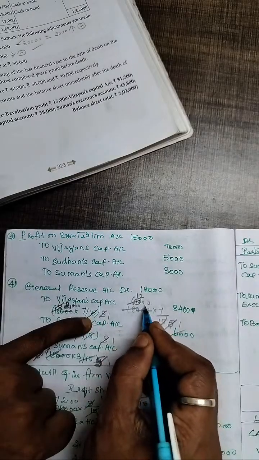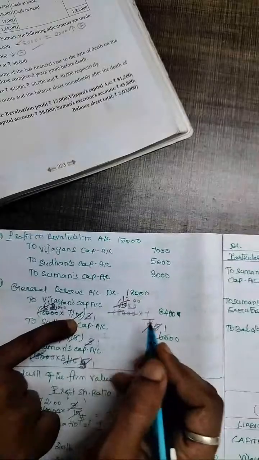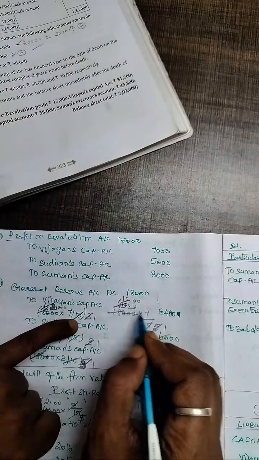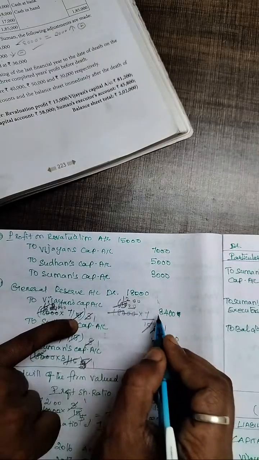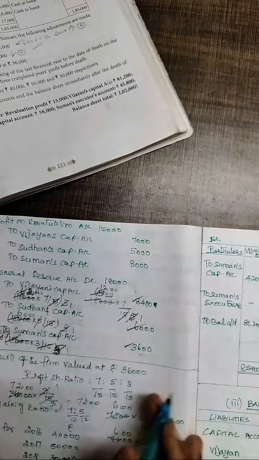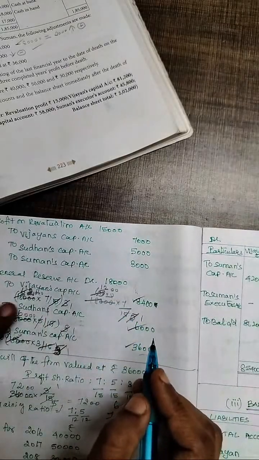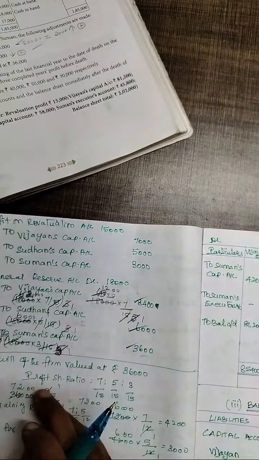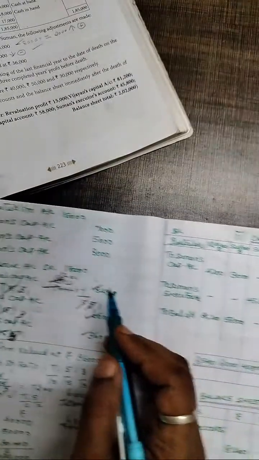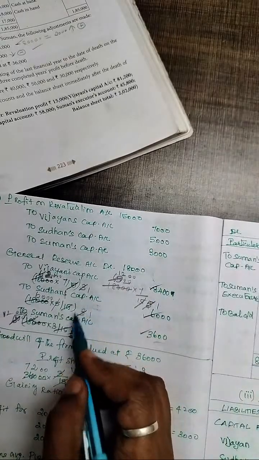2 5s are 10, 2 zeros to be added here. Then 7 2s are 14, remaining 1. 7 1s are 7 plus 1, 8. 8,400 rupees. Got it? So general reserve is to be converted into respective partners' capital accounts with their profit sharing ratio. Accordingly, 8,400 rupees will be transferred to the credit side of the capital account.